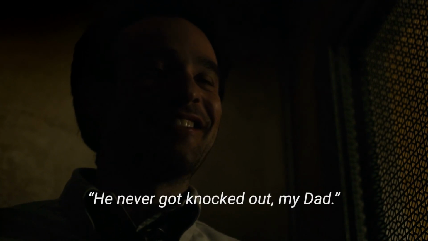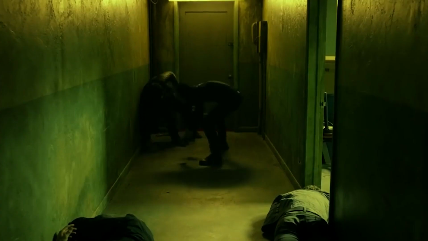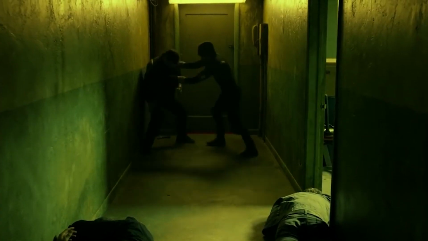Matt goes on to talk about how although his father lost a lot of bouts and would get knocked down, he'd always get back up. The man never got knocked out. Again, a lot of pride here in Matt's voice, and without going into too many spoilers, we see how this sentiment about his father gives him a lot of strength when he's fighting as Daredevil.